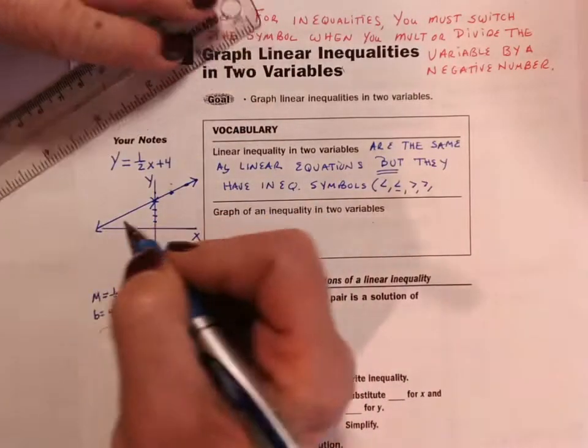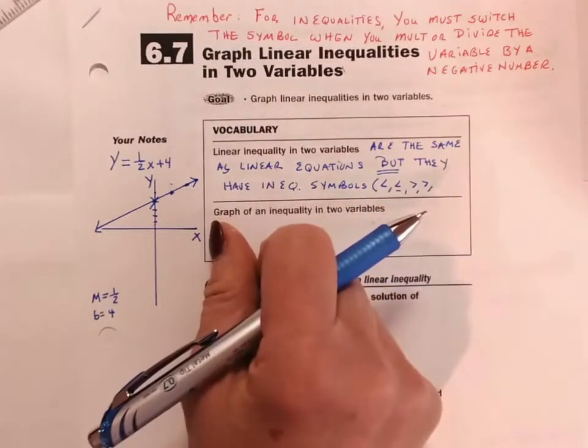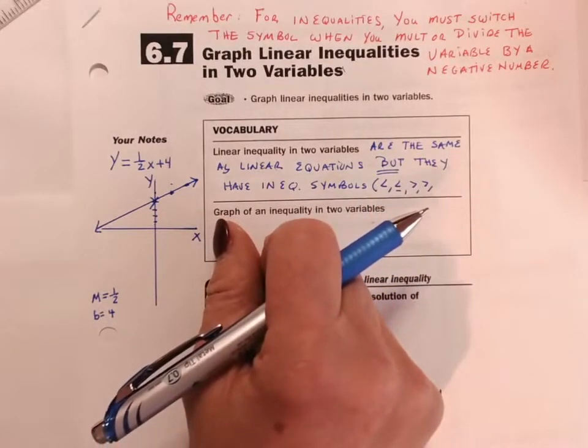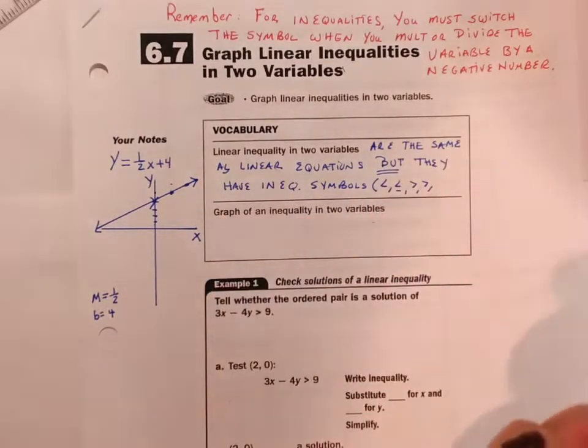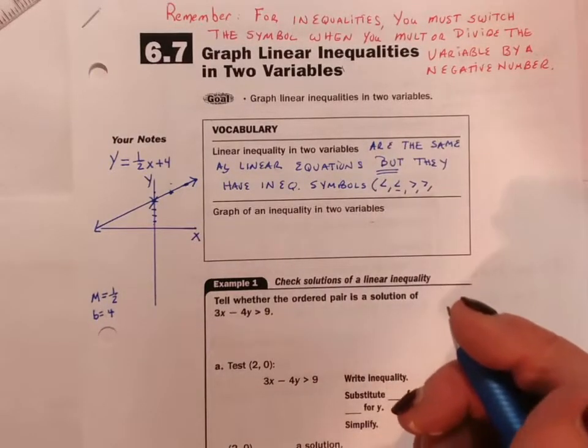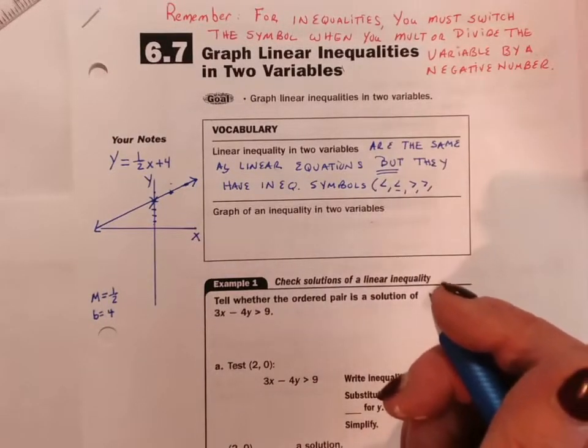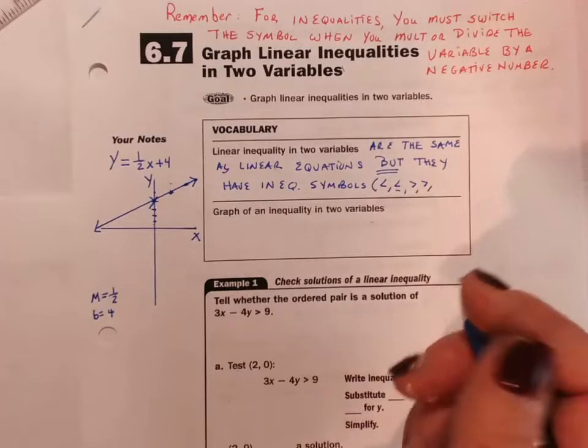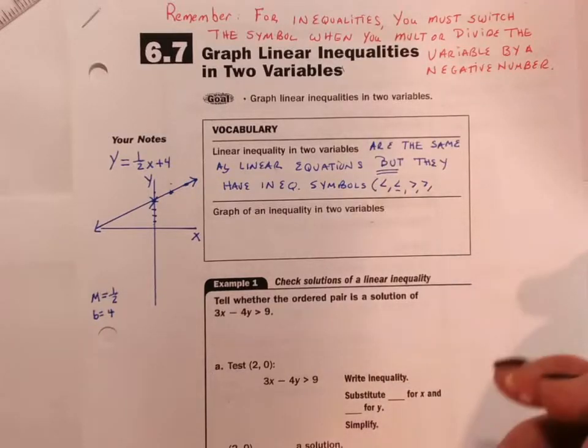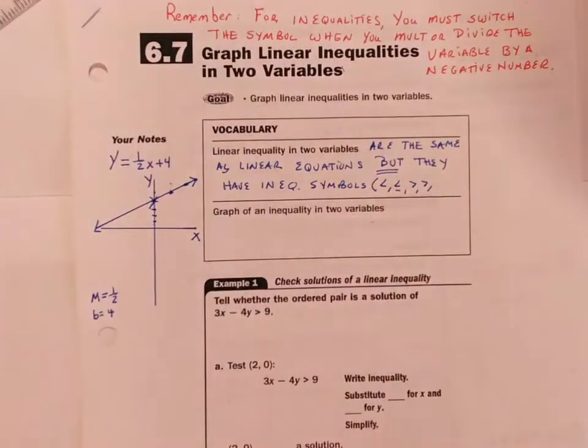Now, if you don't have rulers at this time, why don't you just pause this video, get your rulers, because you're going to be graphing these inequalities. So now do you have your rulers?